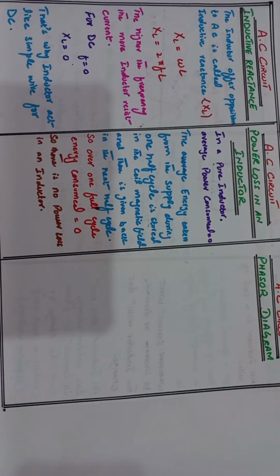Now the last topic we discuss is the phasor diagram.